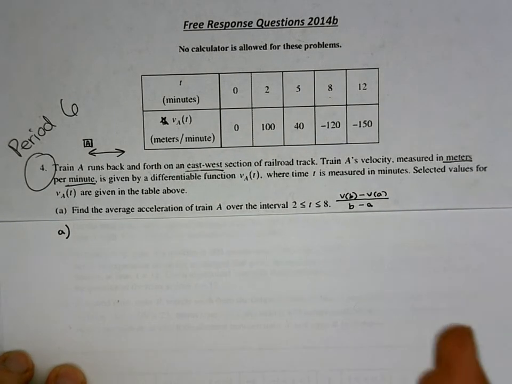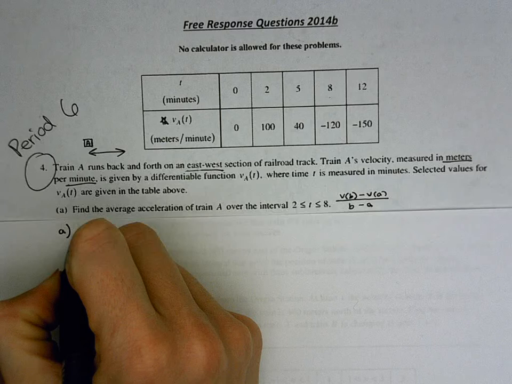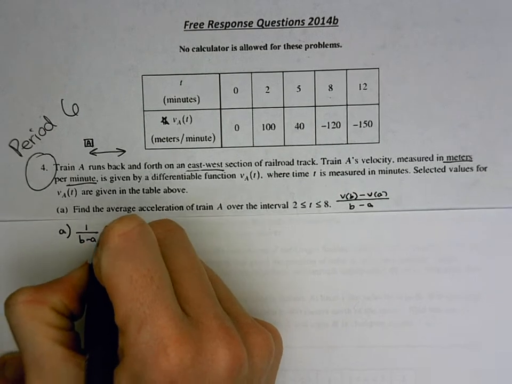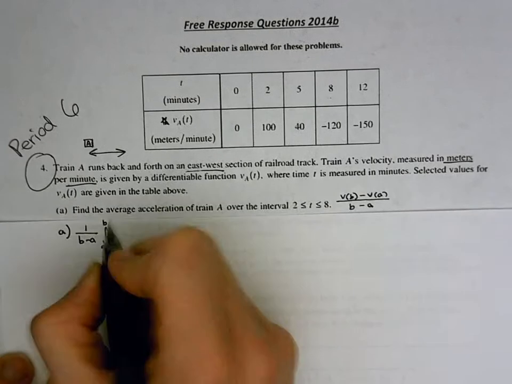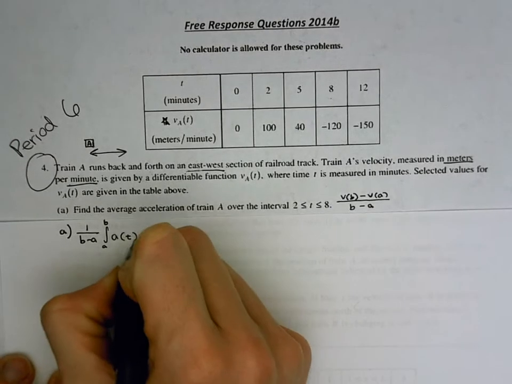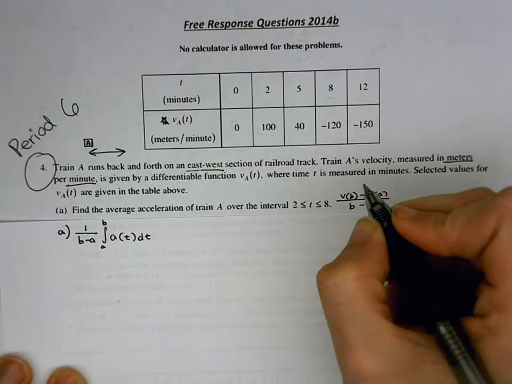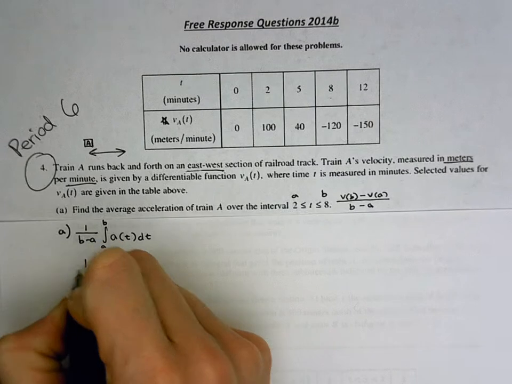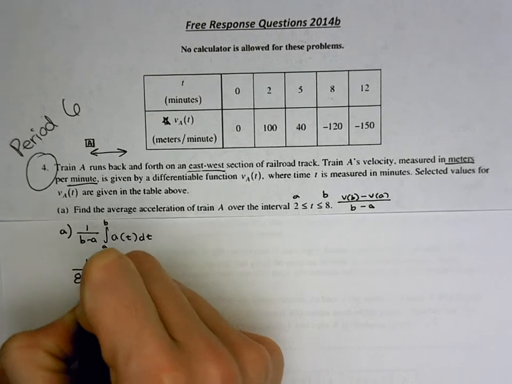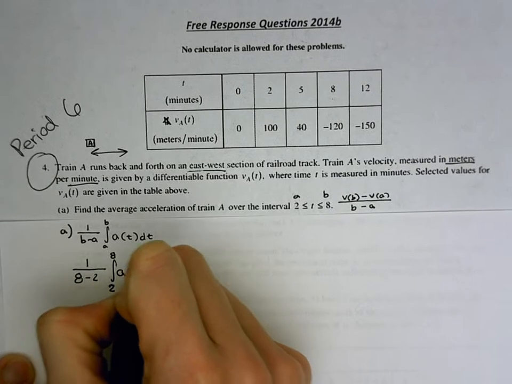If you forgot that formula, you can derive it using average. We know what average is. Average is 1 over b minus a times the integral from a to b of whatever they ask you for the average of. In this case, this is average acceleration. In this particular problem, my a is 2 and my b is 8. And so I know this is 1 over 8 minus 2 times the integral from 2 to 8 of acceleration.